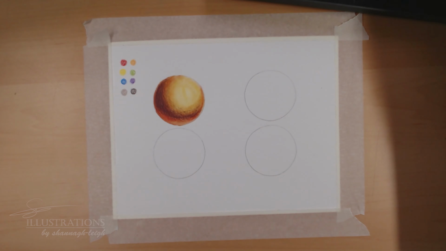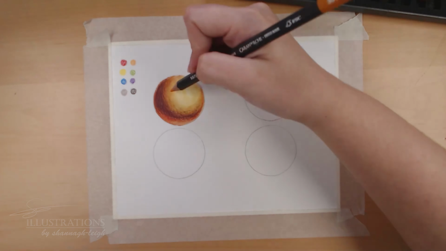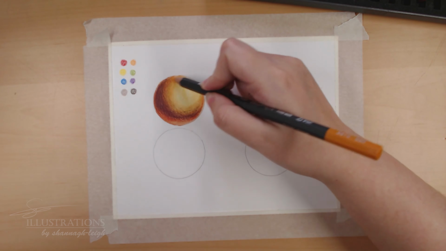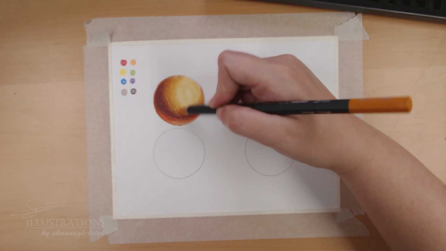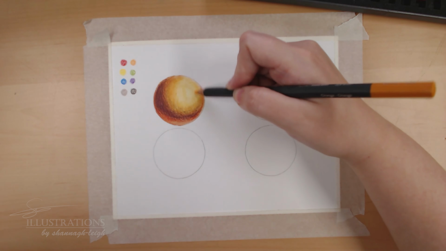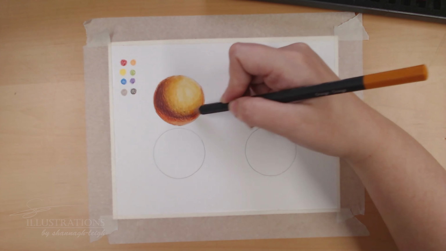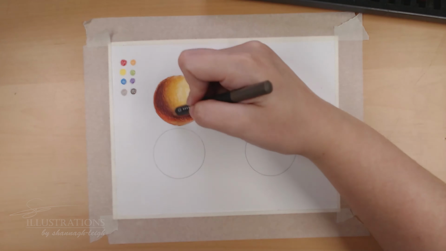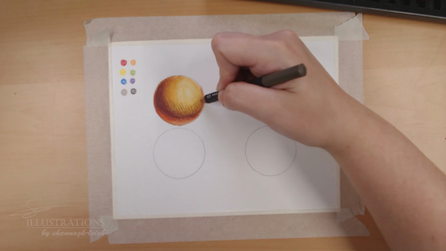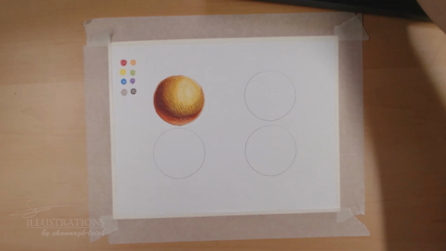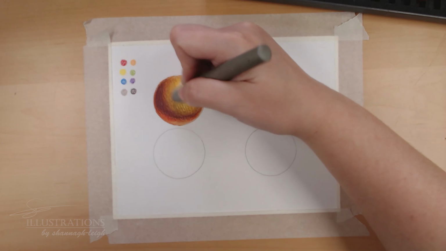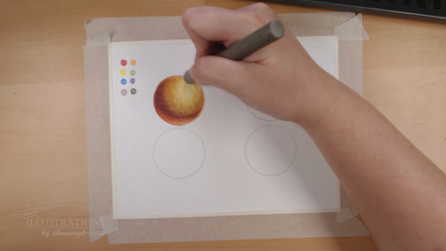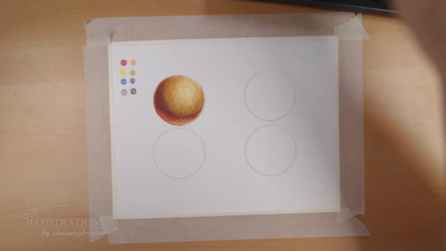Okie dokie, and then I'm going to take the orange again. I'm just going to start focusing on the inner part of the circle now, just to kind of blend the two together. So again, I don't want it too orange, so I'm just going to go over this with the French Grey first, very rough, as you can see, and then I'm going to take the sepia 10% and do the same here, and hopefully this should give it a little bit more of a brown look.